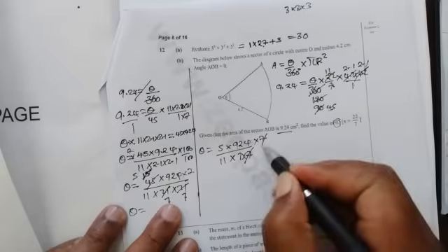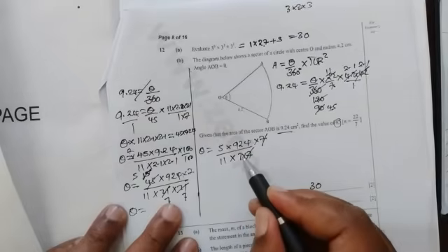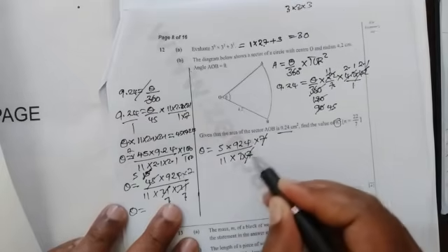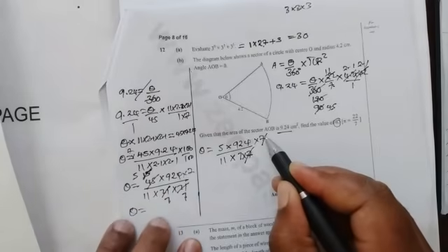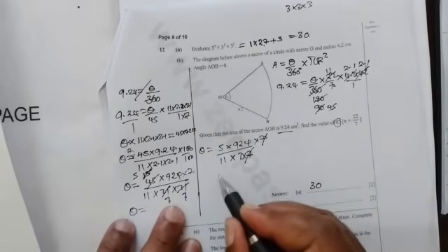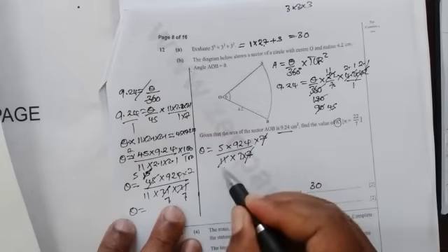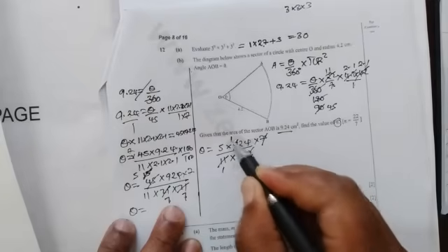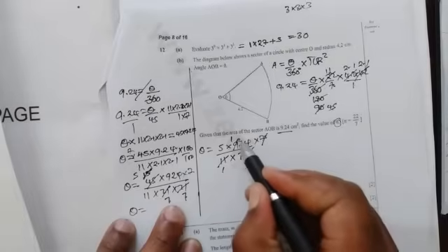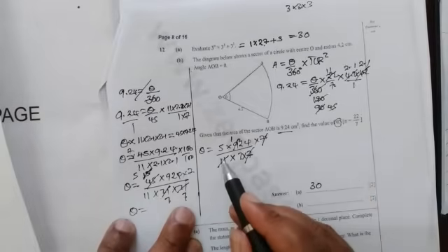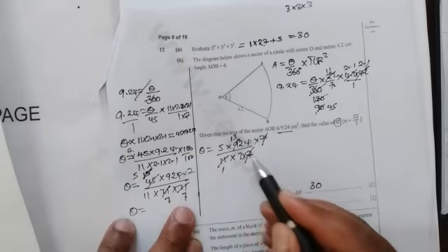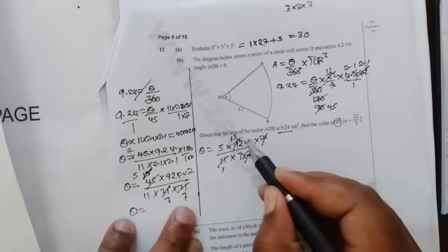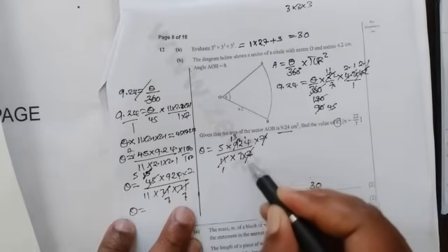So this and this will cancel. Then take note, these two will cancel there. So you're going to say 11 here 1, 11 here it's 1. The remainder is a 2. 11 into 22 is 3. Our remainder here, take note, is a 1. So you have got it.